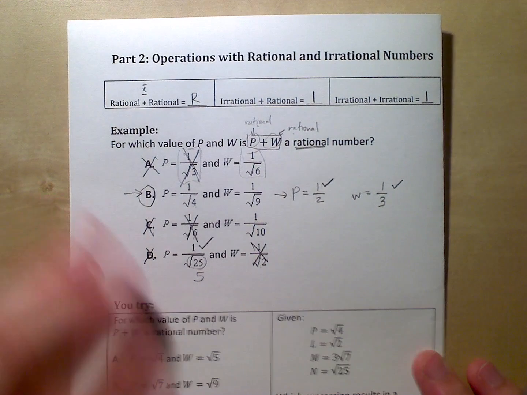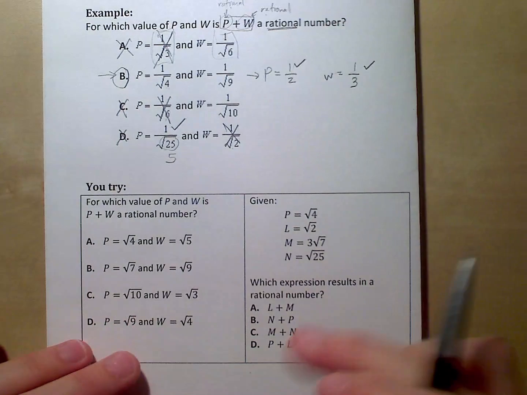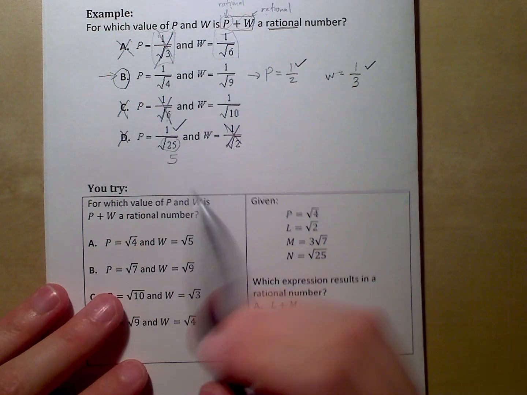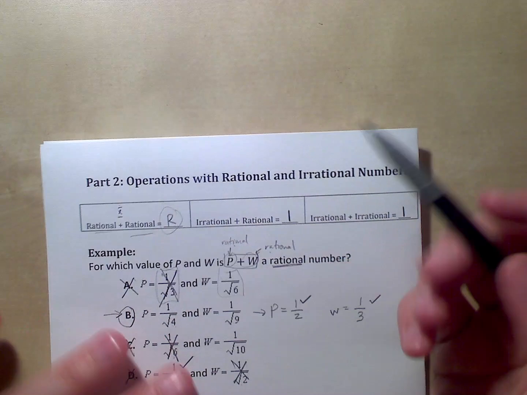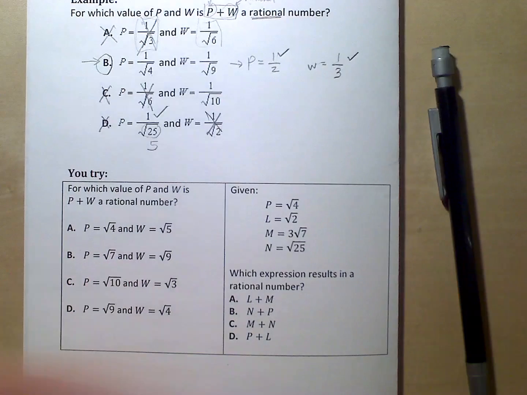Okay. So down here in these two questions you're going to try, the question is asking the same thing: how can I get a rational number? What you have to remember is that in order to get a rational number, the two starting numbers have to be rational. So you're basically just looking for the two rational numbers in each problem. Go ahead and try those and then come back to this.